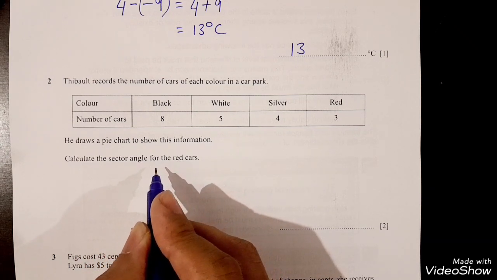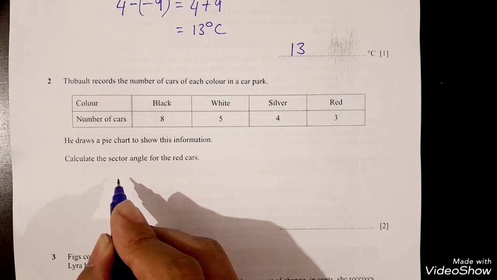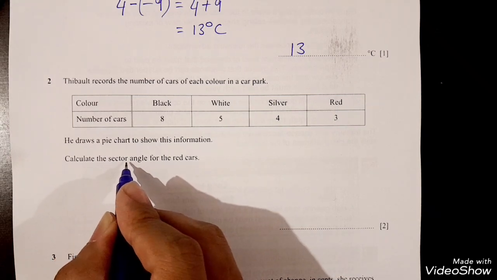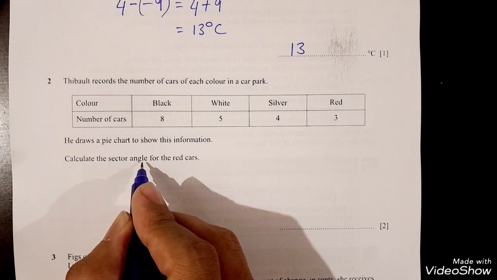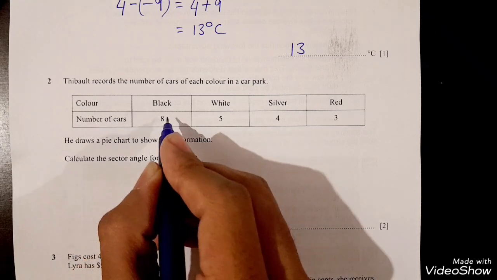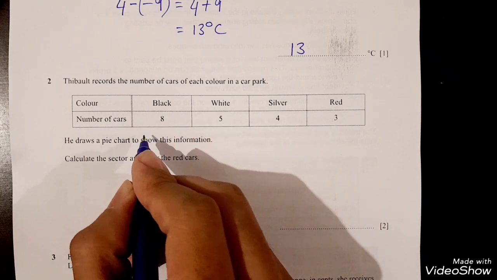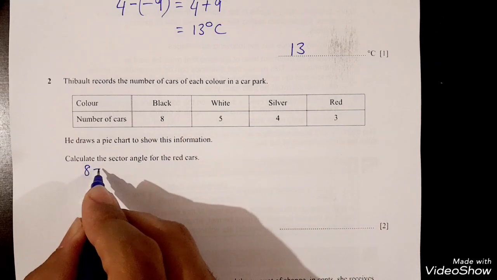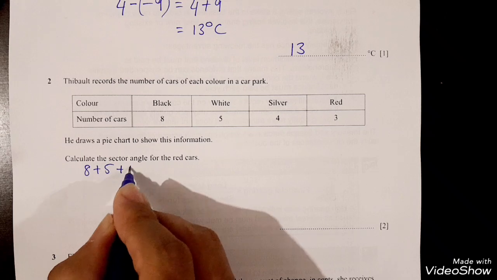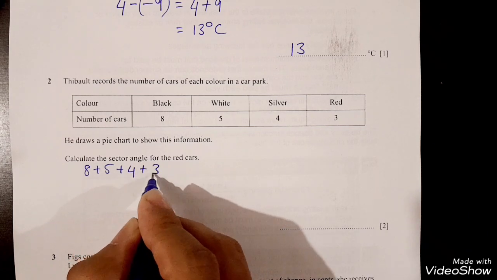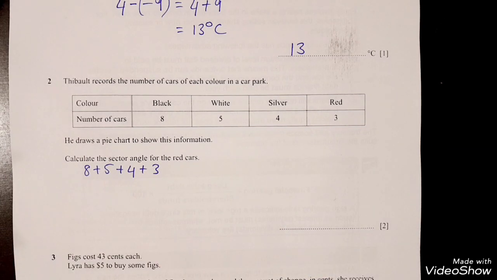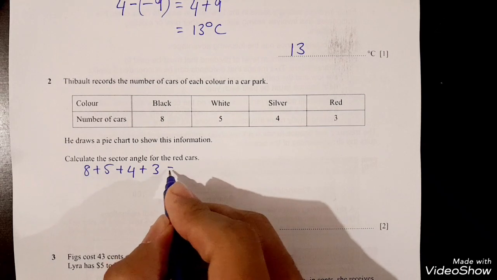So here in a pie chart there are 360 degrees. So first we will calculate the total number of cars that he recorded. 8 plus 5 plus 4 plus 3, which will be 20.